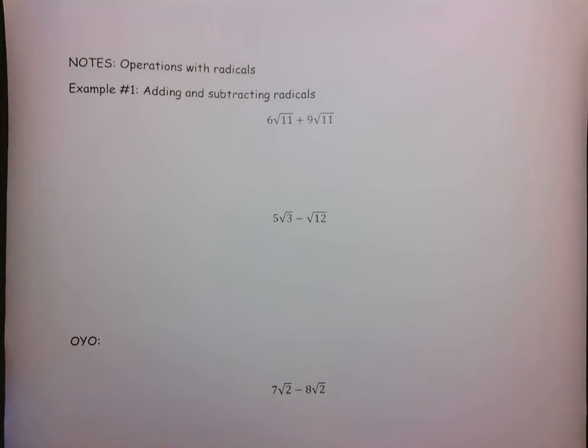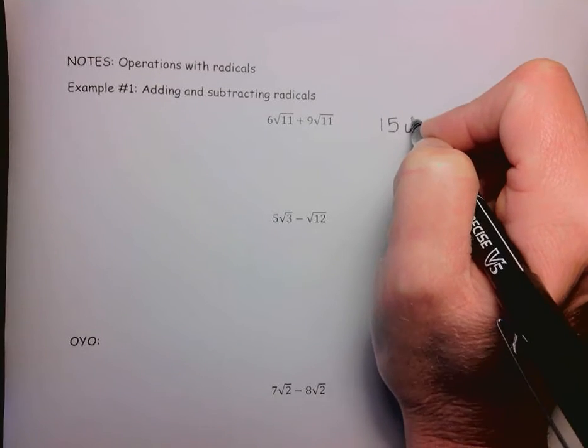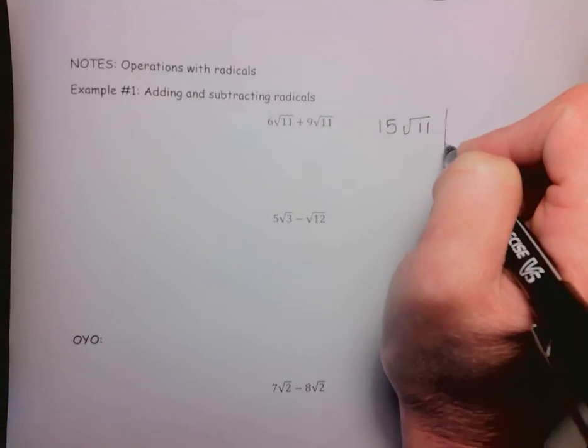So for example, 6 times the square root of 11 plus 9 times the square root of 11 is 15 times the square root of 11.